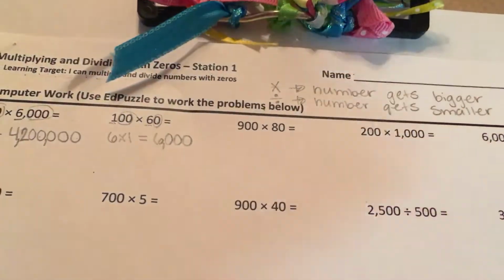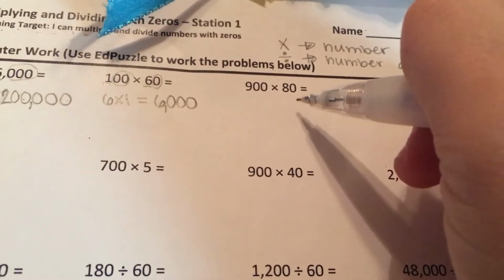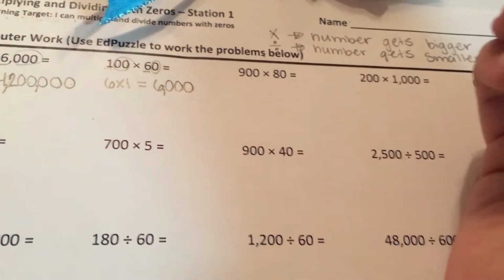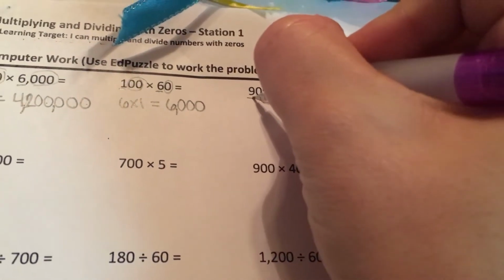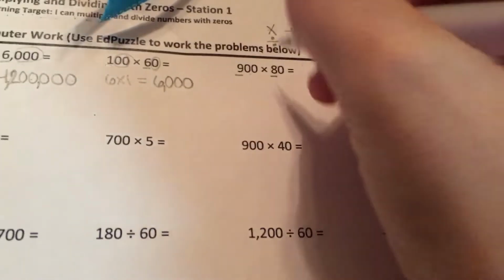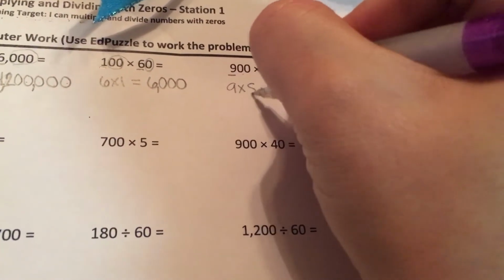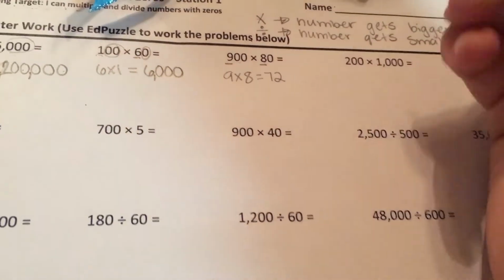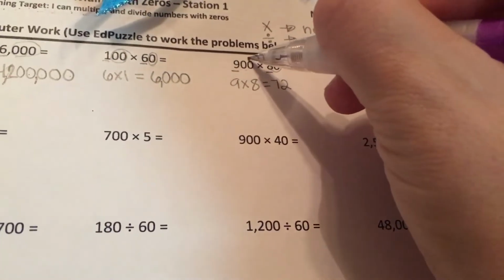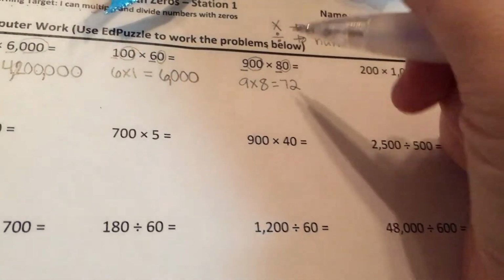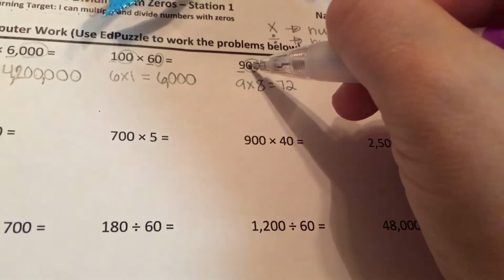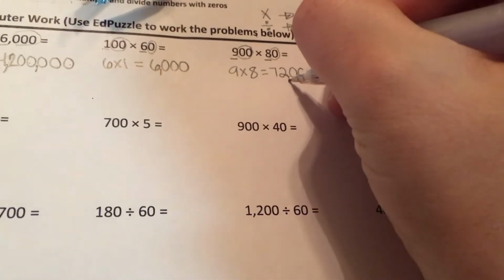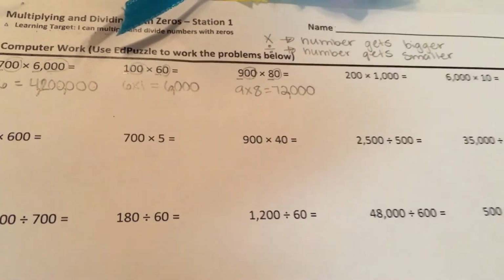Alright, I want you to do this one. 900 times 80. So you should have multiplied 9 times 8, which is equal to 72. And then you should have gone back and counted how many zeros I have. 1, 2, 3. So you should have gotten 72,000.